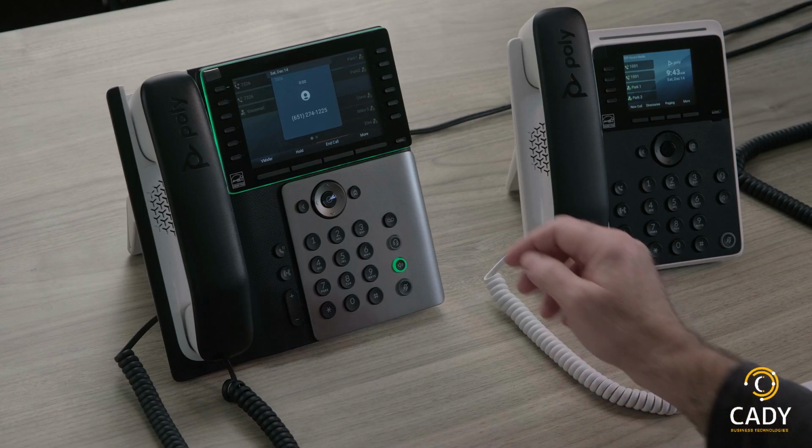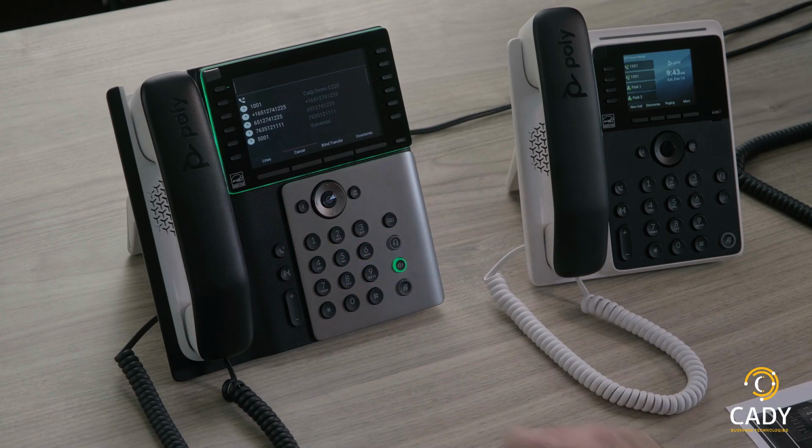Let's go ahead and demonstrate that transfer again. This time I'll do it as a blind transfer. I'm going to get a live call back. I'm going to select this time the transfer soft key. I'm going to transfer this to the extension 1001.